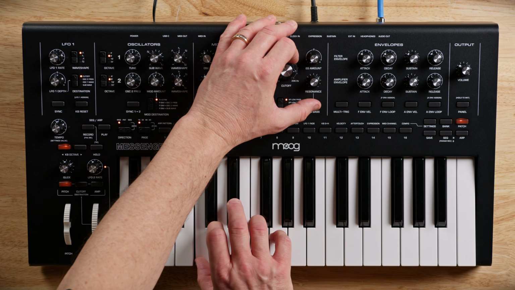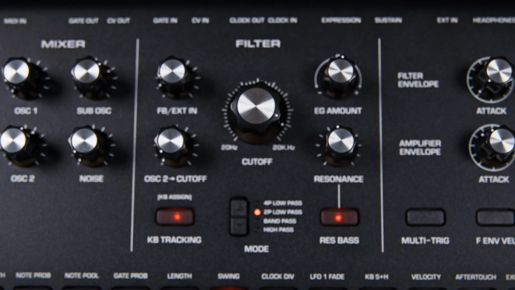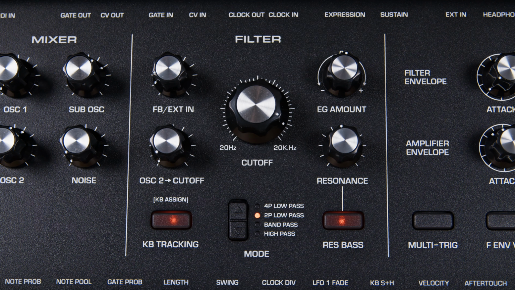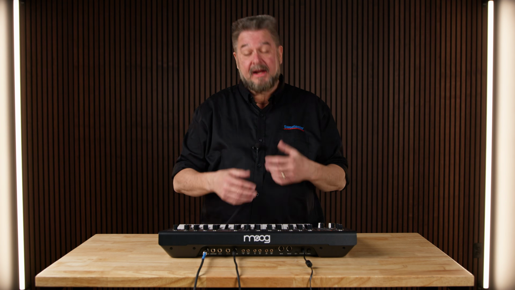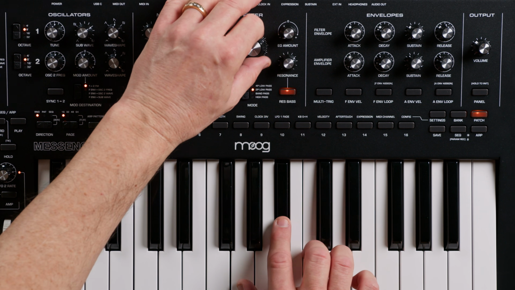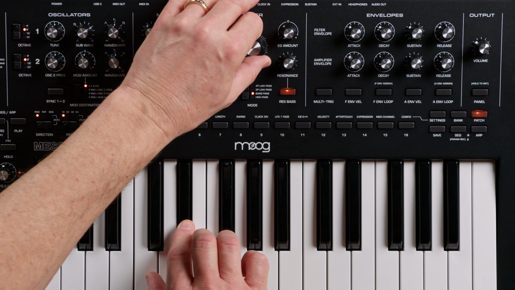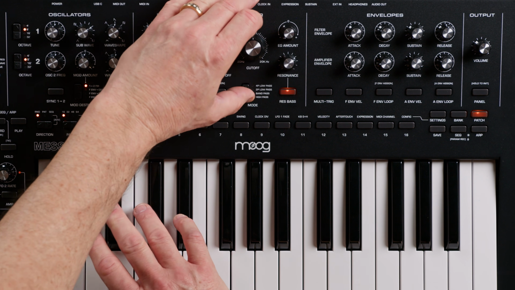With it, without it. And this is a big deal because I really love Moog filters, but they do that thing where it cuts out bass when you add resonance. Now it takes away the one thing I wish I could change about the Moog filter, and they changed it. Now I'll run through the 4-pole, 2-pole, the band pass, and the high pass.